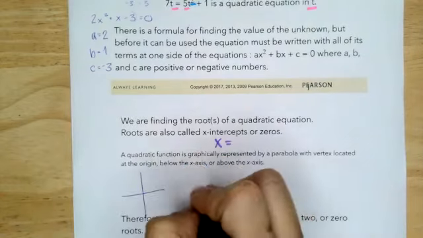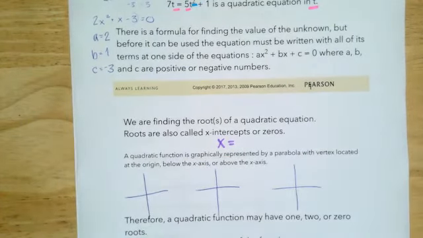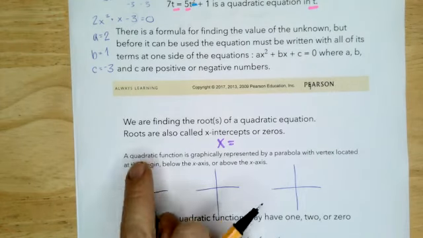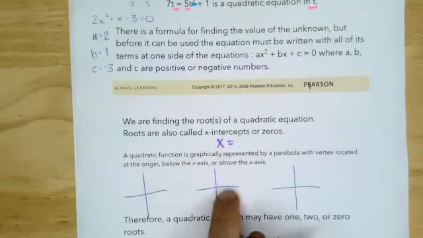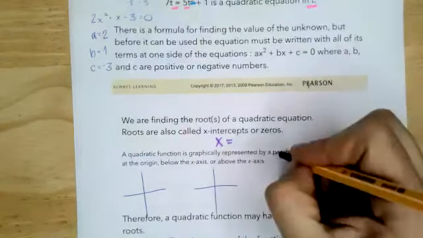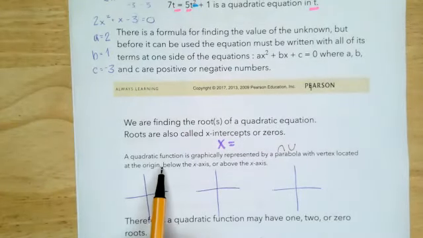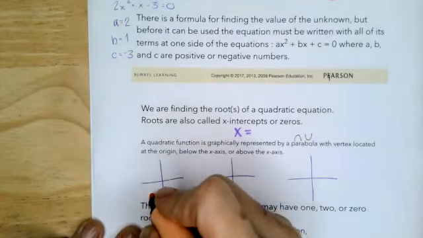I'm going to show you, darn it, I wish this was black, but what's done is done, right? Okay. What we have here are 3 planes, right? Coordinate planes. A quadratic function is graphically represented by a parabola. I think I already drew that up there, right? With a vertex located either at the origin.